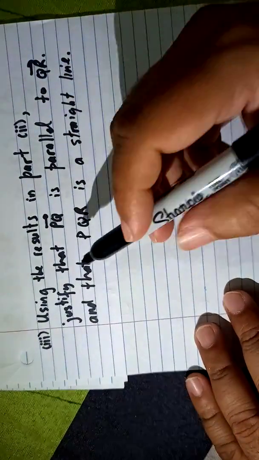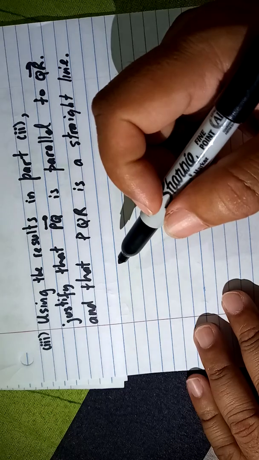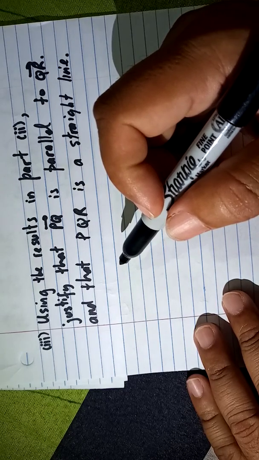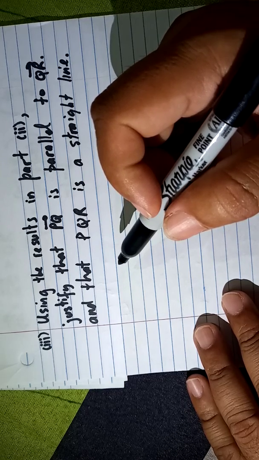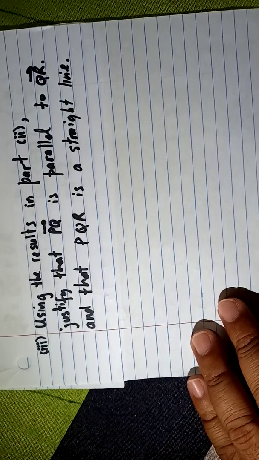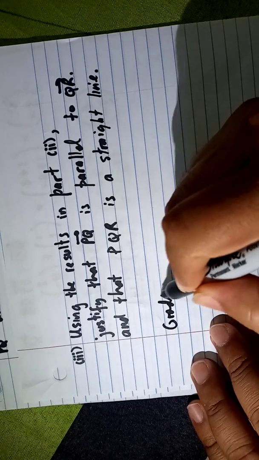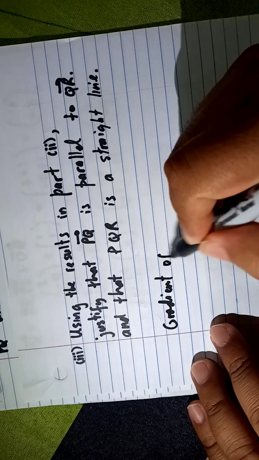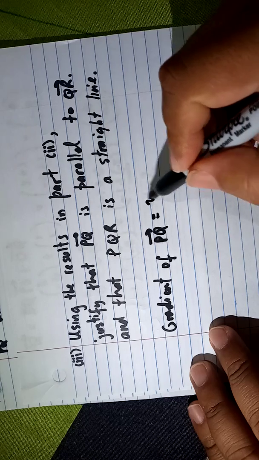Now to prove that two lines are parallel, there are two things. One, we can find the gradients and compare them. If two vectors have the same gradient, then the two vectors are parallel. Or if we can find a scalar multiple of the other vector, then the two vectors are parallel. Let's just check their gradients. Now we're going to find the gradient of the vector PQ, and that formula is just y divided by x.